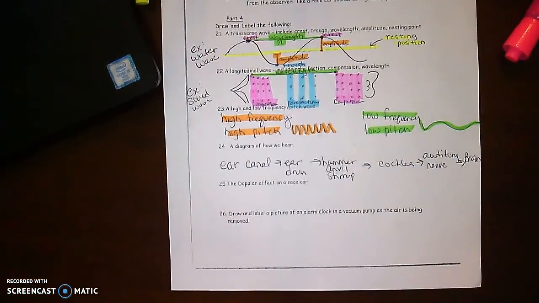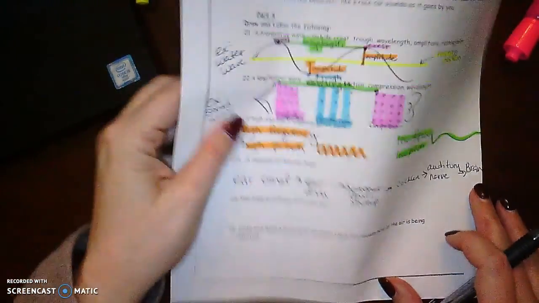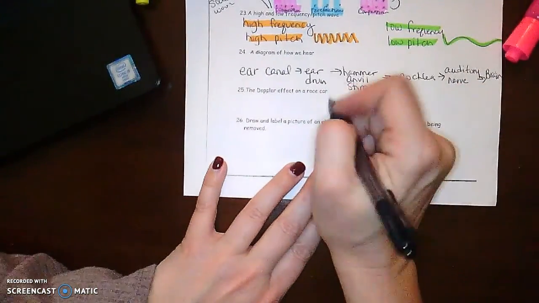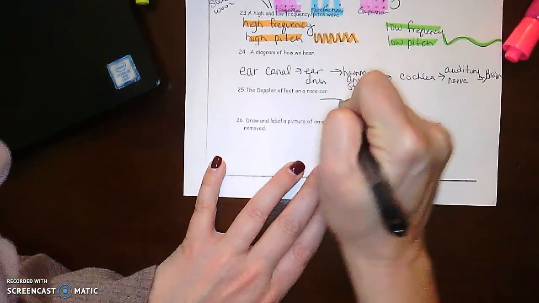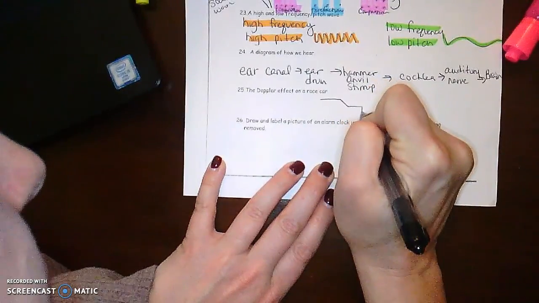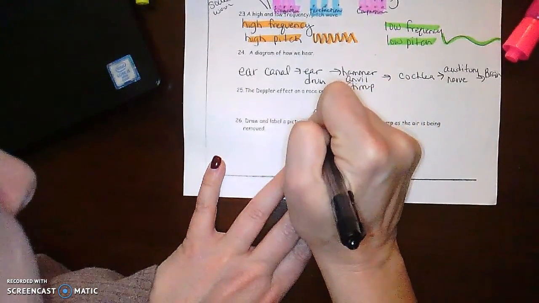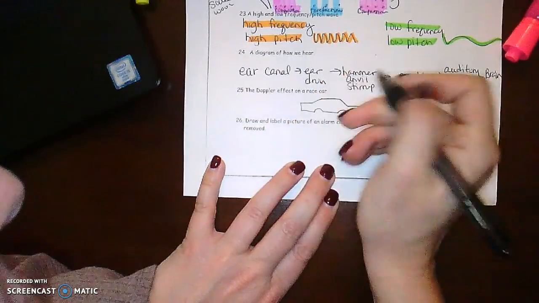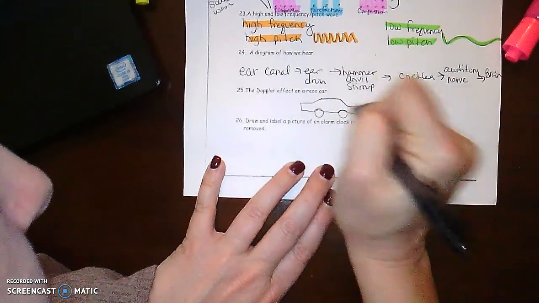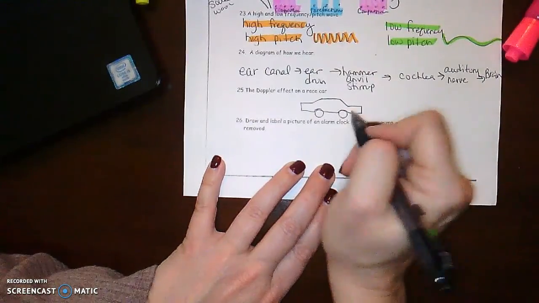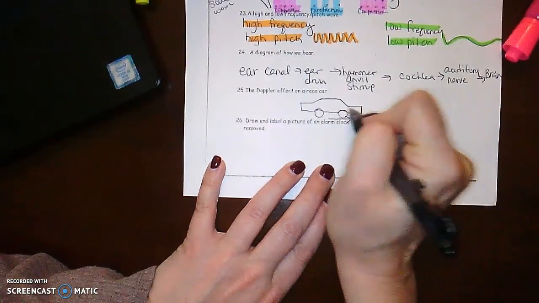Doppler effect on a race car. Let me draw a race car. So, I'm just going to try to draw a car. I don't know if it's going to look like a race car. Y'all are about to laugh at me. Can't wait to see what y'all's cars look like. Alright, I don't even know what the front of this car is. Let's show that the car is going that way.